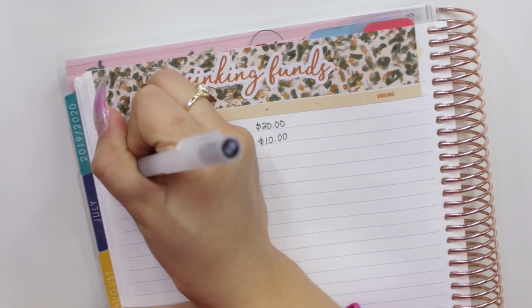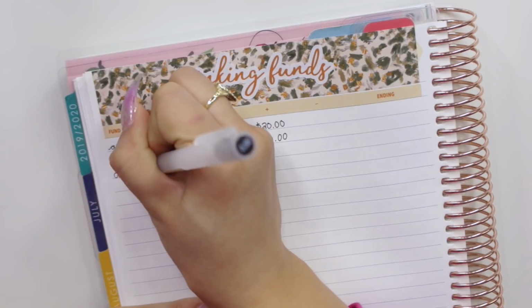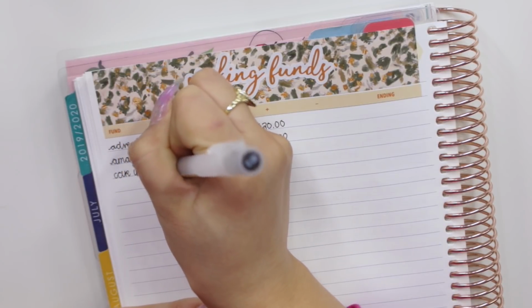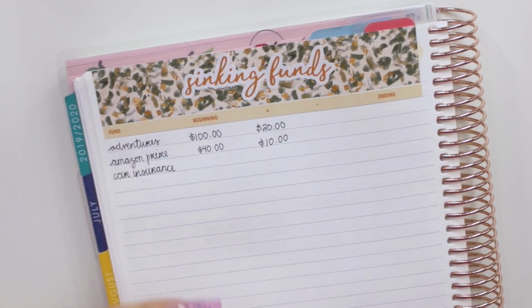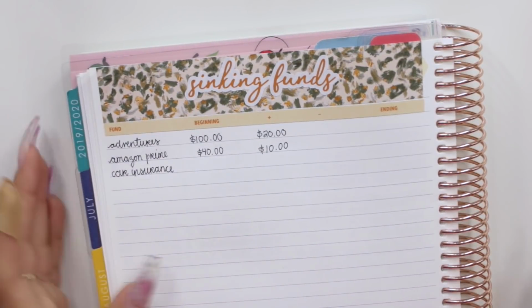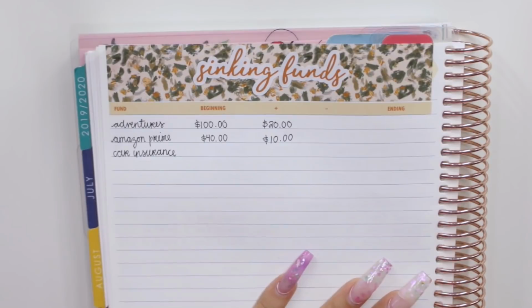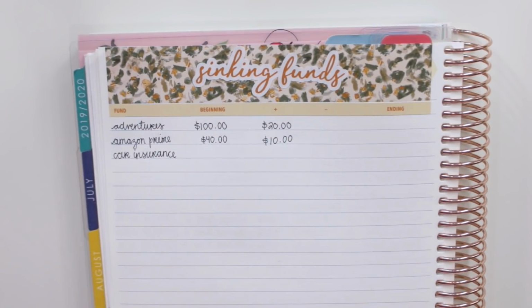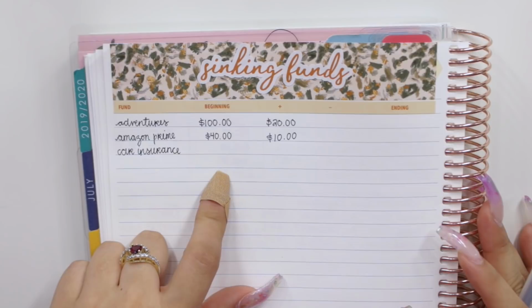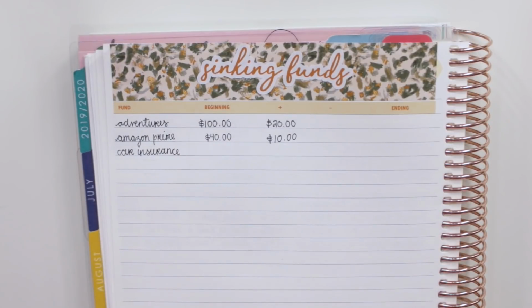Next we have car insurance, which, as I've said in the past, last month, I am now paying on a monthly basis, and I've thought about maybe taking this category out of my sinking funds and making it part of just my monthly budget. But I just really like having it as a sinking fund, to be honest, and I do have some money in here, so I would rather keep it as a sinking fund and not complicate my life.